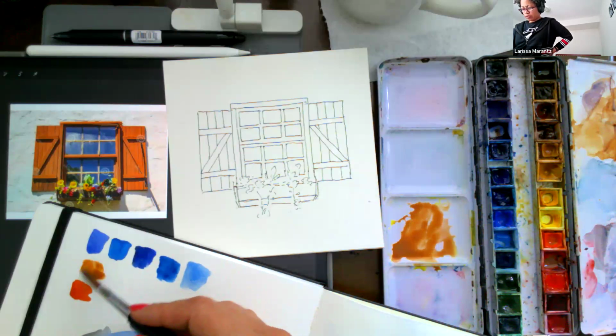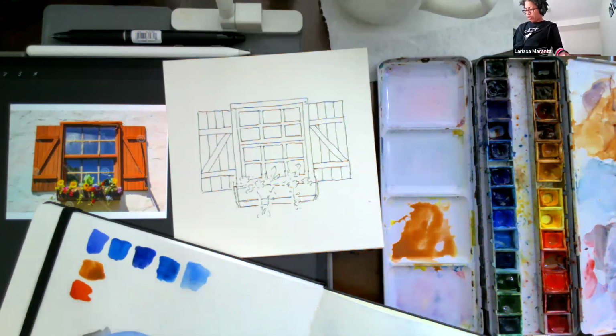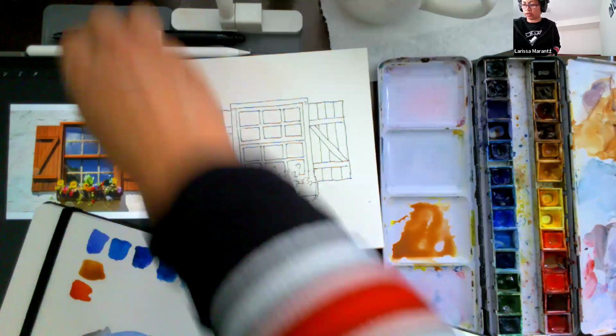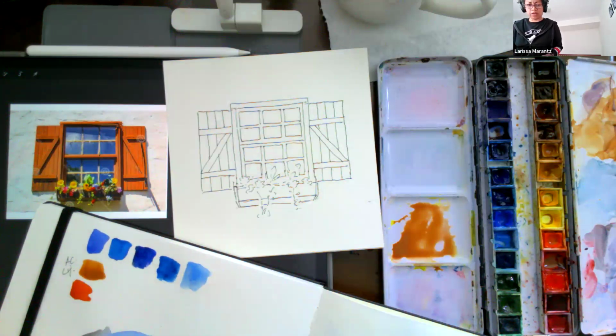Now, taking a little bit more time with this, because I'm mixing so many colors, I might want to know what colors I'm using to mix. So I might take some time to write down, like I could literally do that. I could say, this is alizarin crimson and lemon yellow. That's my abbreviation, AC and LY, lemon yellow.